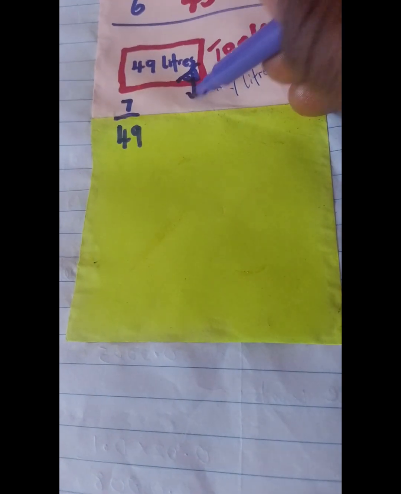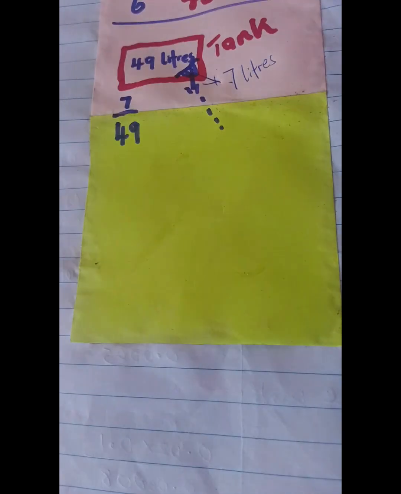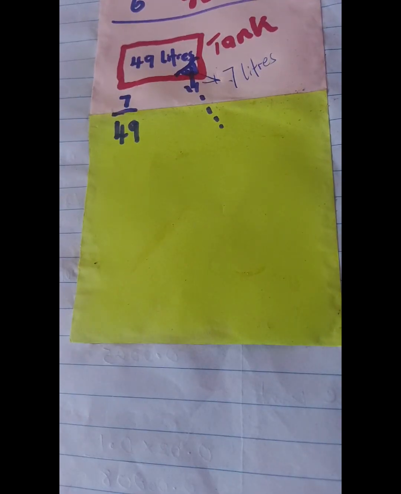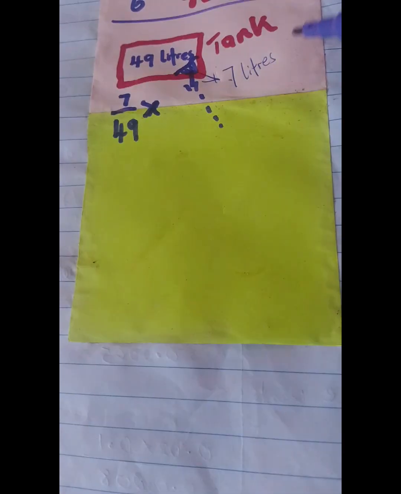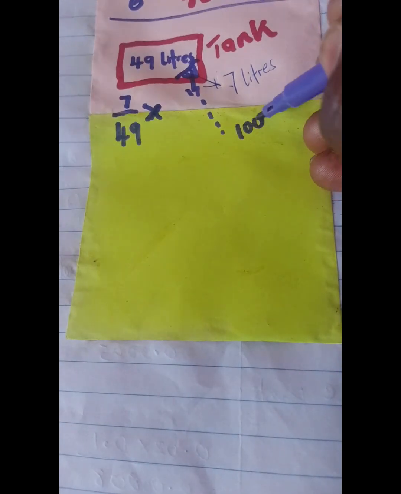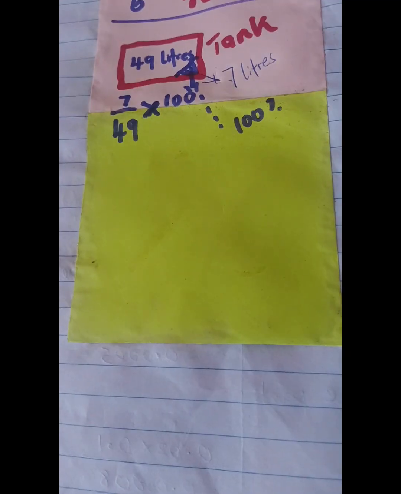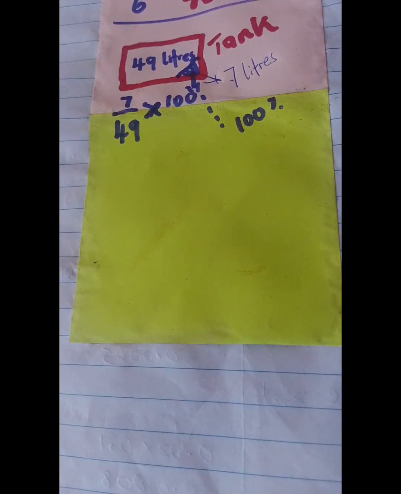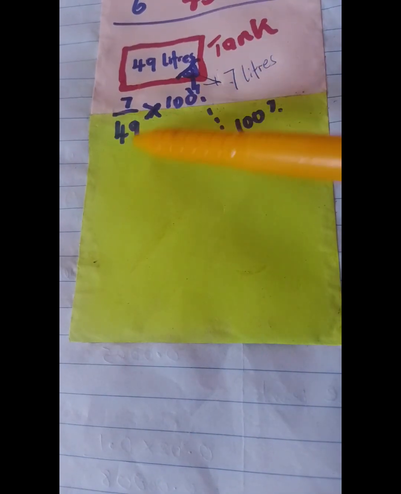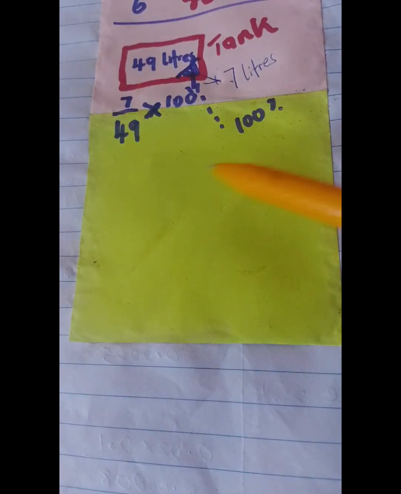So it is 7 liters out of 49, 7 over 49. That's the way to represent your fraction, 7 all over 49. Since you have the fraction and they say percentage, percent is 100, right? That's 100%. Then you multiply this whole thing by 100. Having done this, the next thing you want to do is to cancel through. What is the common thing between the numerator and the denominator? I can see a 7 and a 49. There's something common, 7 and 49.